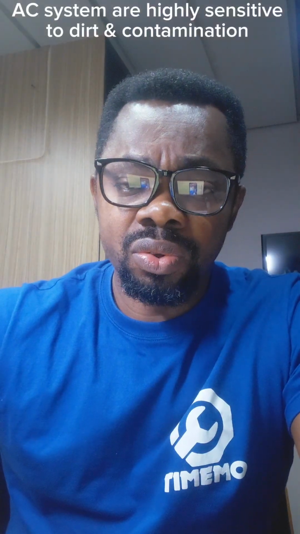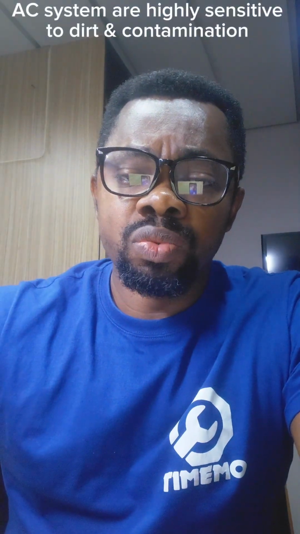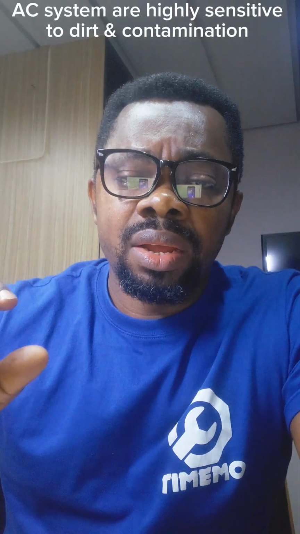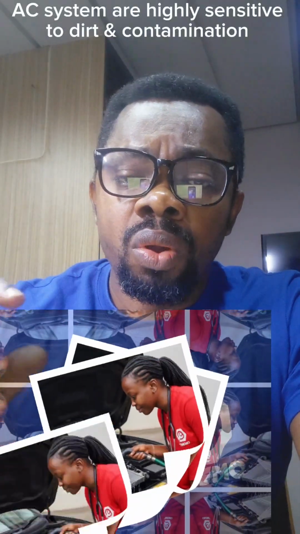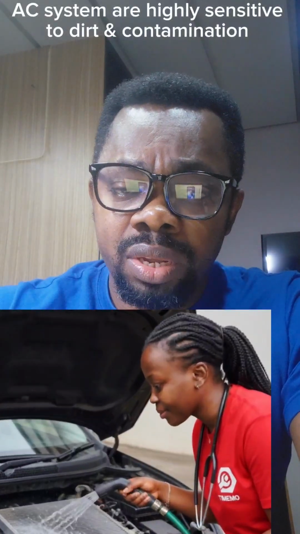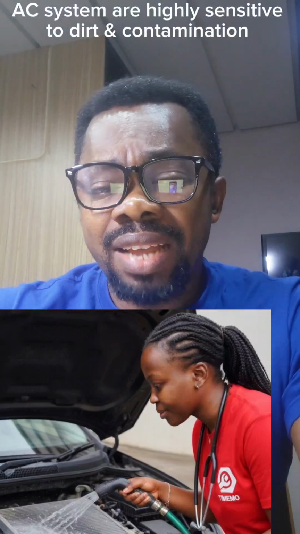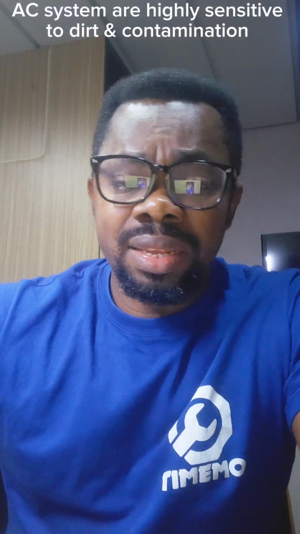So you have to know this. Once in a while, you need to make sure that your condenser is flushed with either condenser cleaning coil or with a garden hose with fresh water. Don't use high pressure on it so that it will not damage the fins. And the last one that I have is the dirt that I'm talking about.